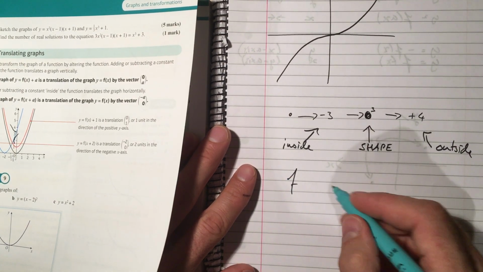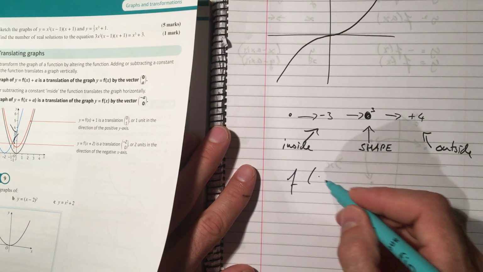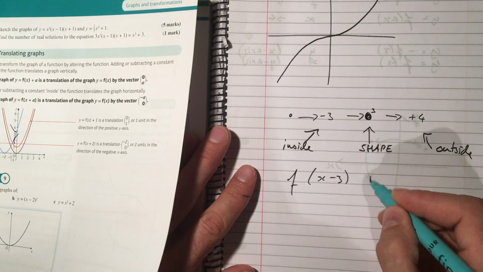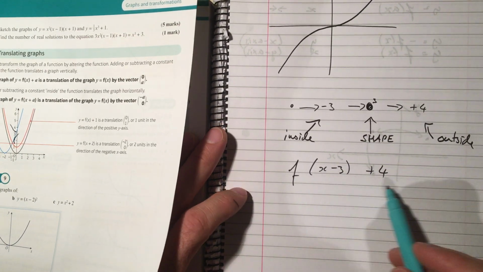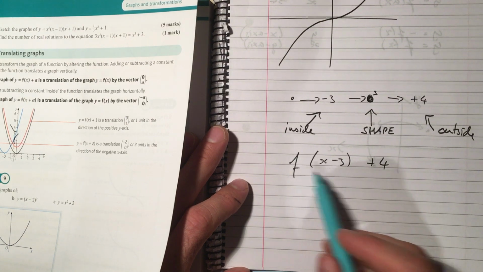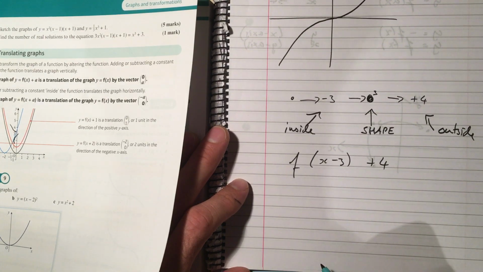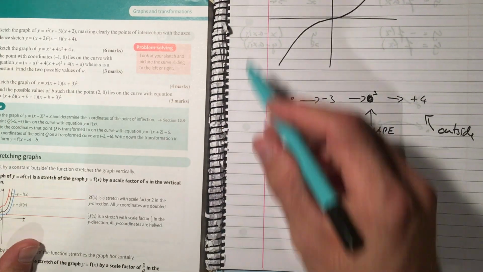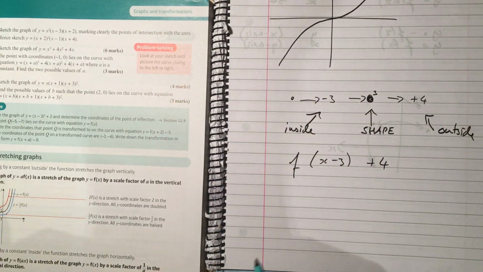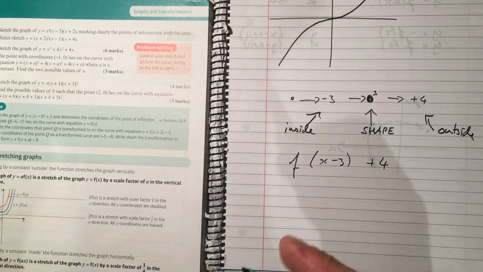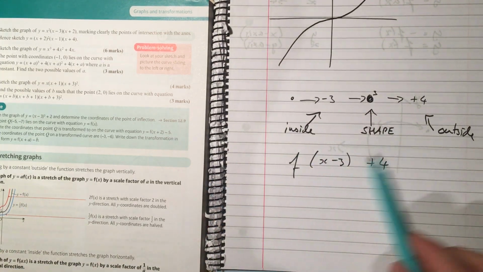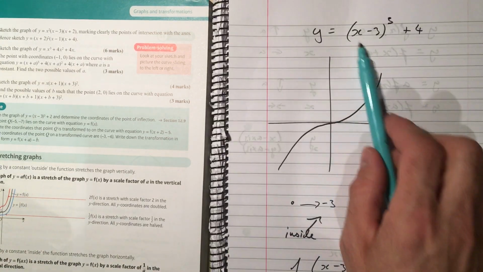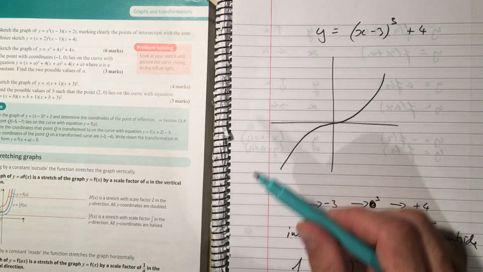So f of x minus 3 plus 4. So I take the y equals x cubed graph and I do the transformations in that way, right? Slide to the right and then up 4 spaces, right? So that's one way of thinking about it. If you're not sure if it's an inside or an outside, where the f comes in and where the function takes over, where the x cubed function takes over.